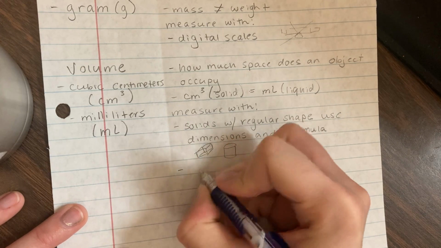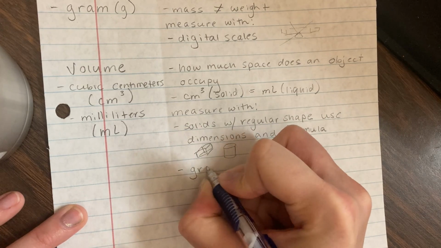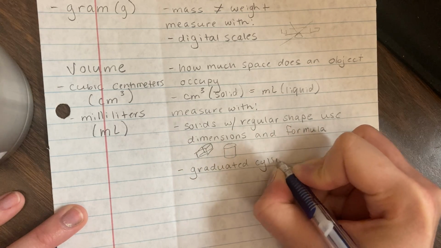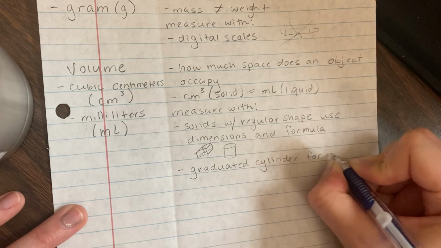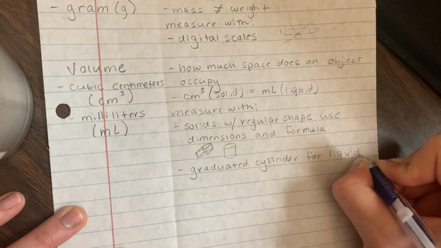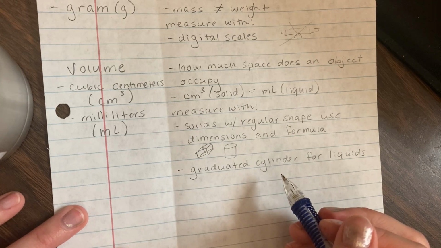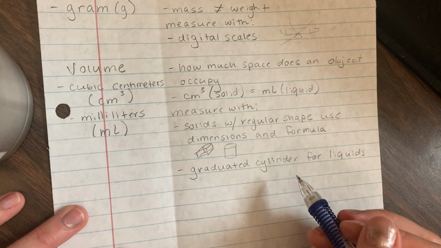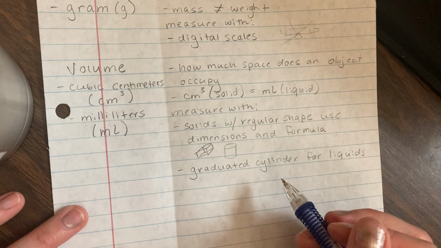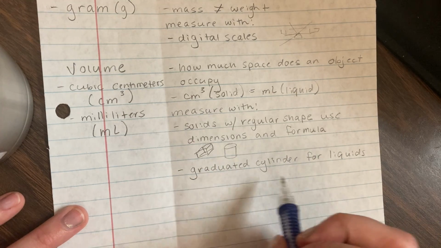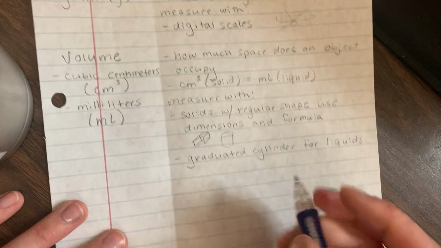For liquids, we're going to use a tool called a graduated cylinder. A graduated cylinder is one of the few measurement tools that you can use to accurately measure the volume of a liquid. You can't use something like a beaker because beakers are meant to be kind of an estimated volume. Graduated cylinders are meant to be more of an exact volume.